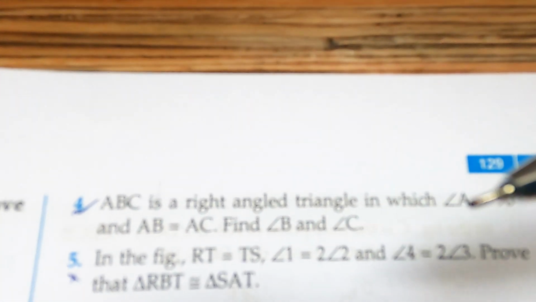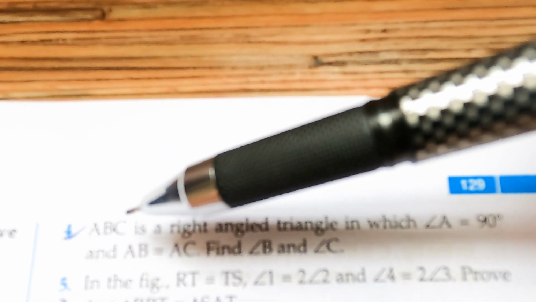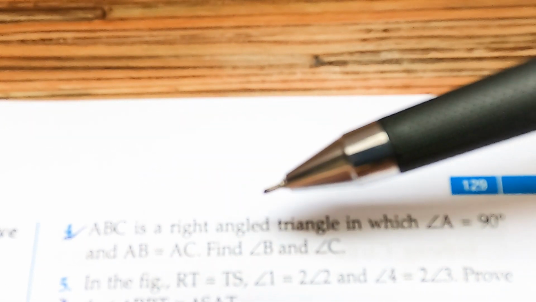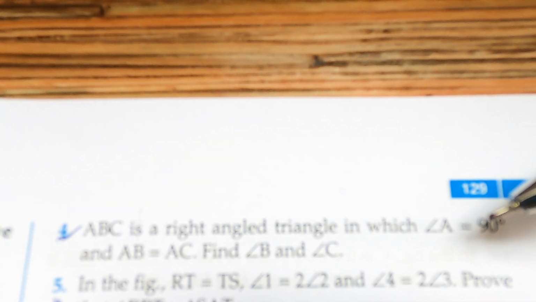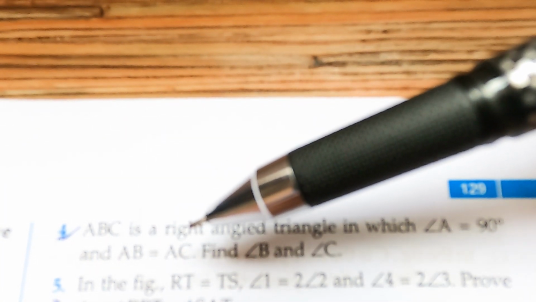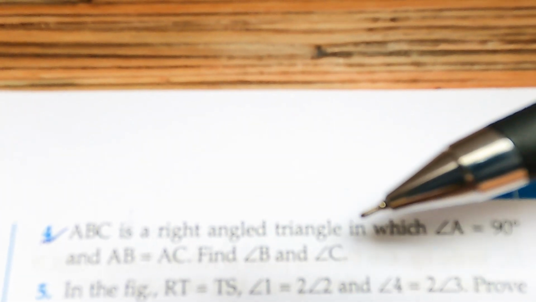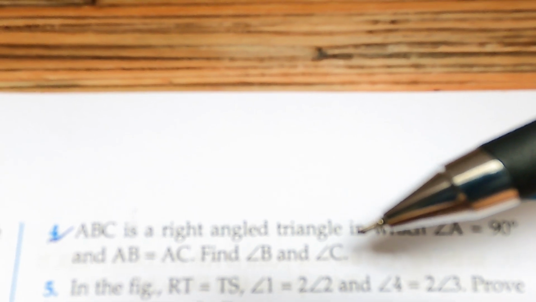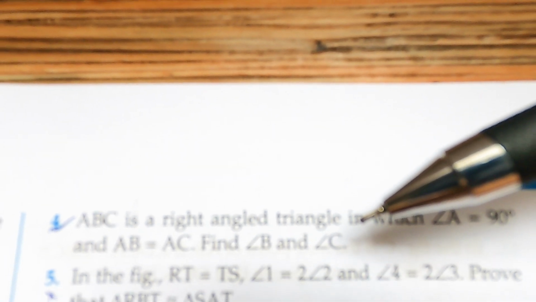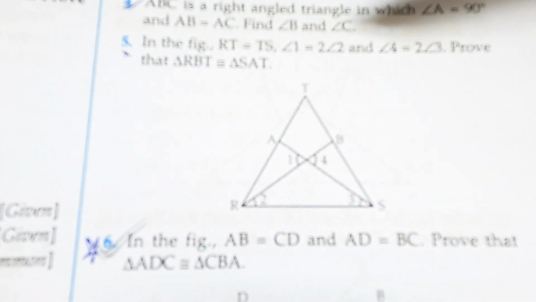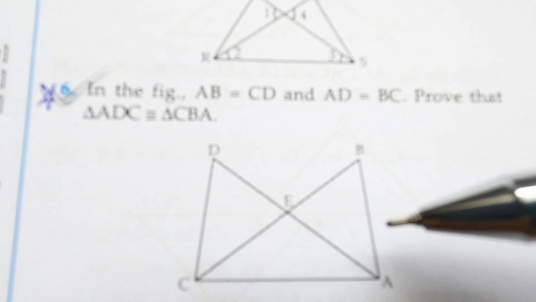Alright, student, next we will start with question number 4. So question number 4, ABC is a right angle triangle in which angle A is equal to 90 degrees and AB is equal to AC. So you have to find angle B and angle C. So question number 4, it's very simple. I want you all to try it by yourself.